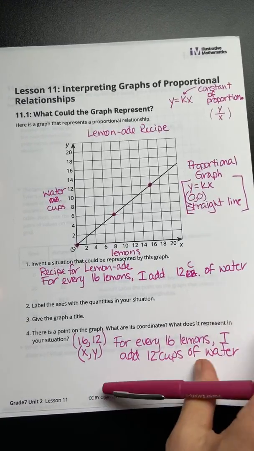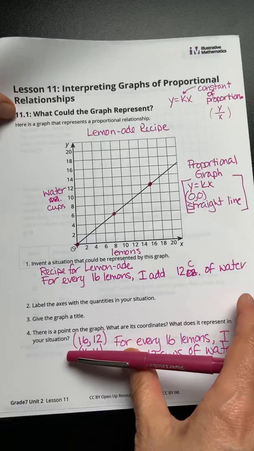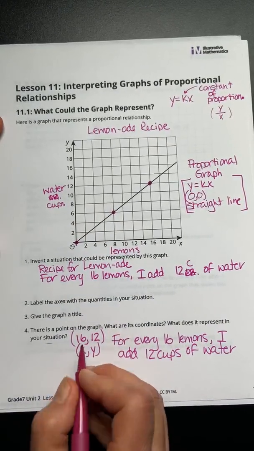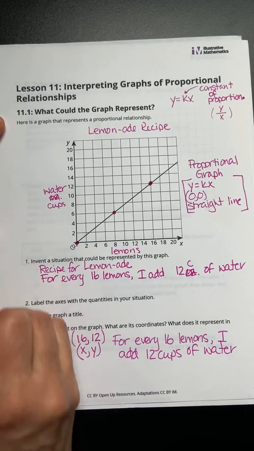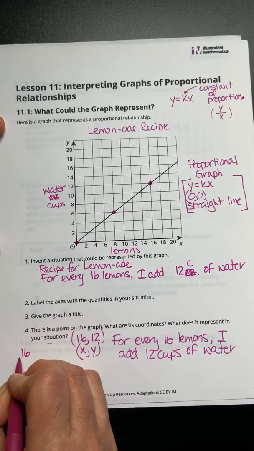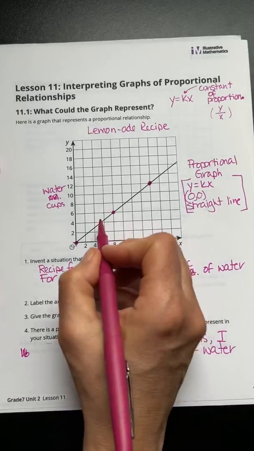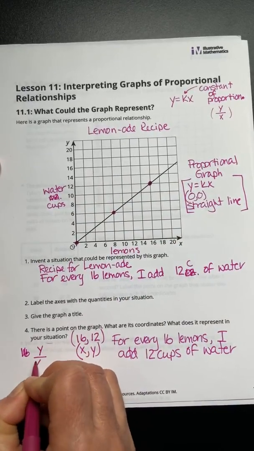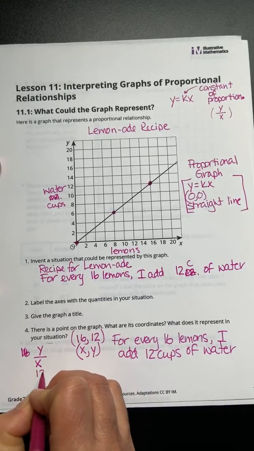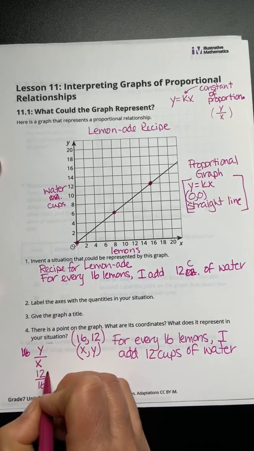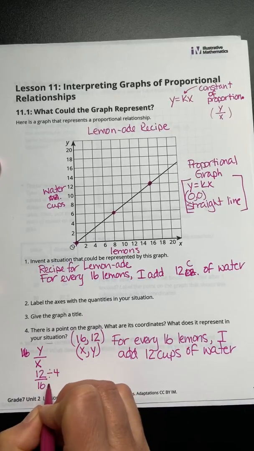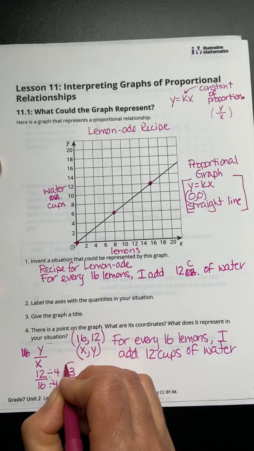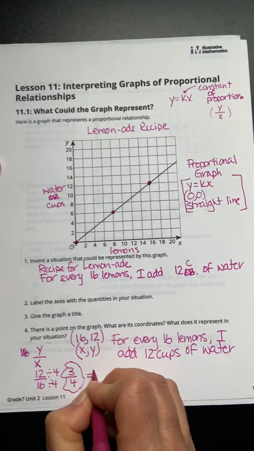If I wanted to come up with the constant of proportionality, I can. It's not asking me to, but I can. What I would do is take my y over x, 12 over 16. I would just reduce that by dividing by 4, and I would get 3 over 4. That's my constant of proportionality.